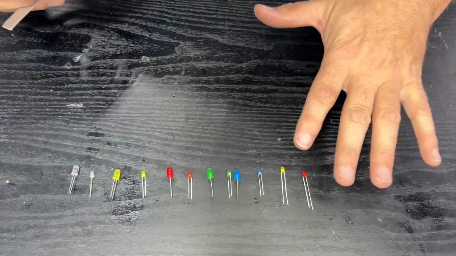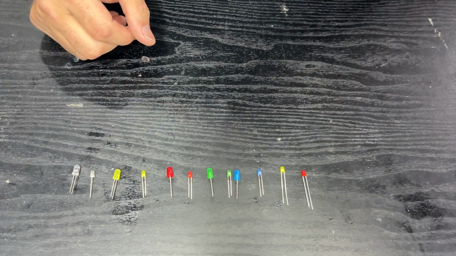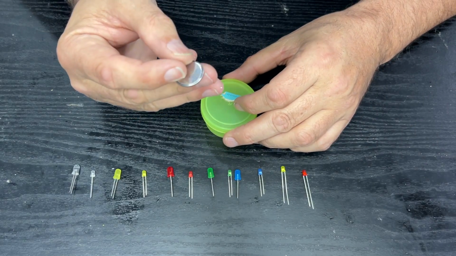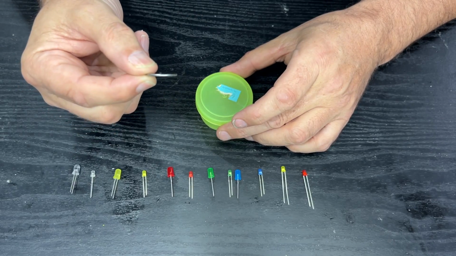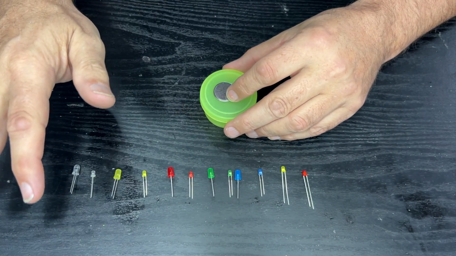No point wiring these up to your project only to find that they've blown before you even start. Now, there's a couple of ways you can test them. The very basic way is using one of these 3 volt remote control batteries. I guess you would find them in your car remote. And they'll work for everything without blowing them.